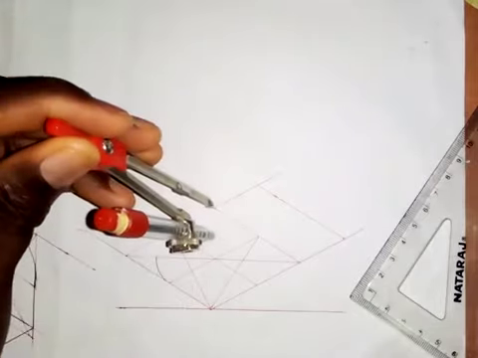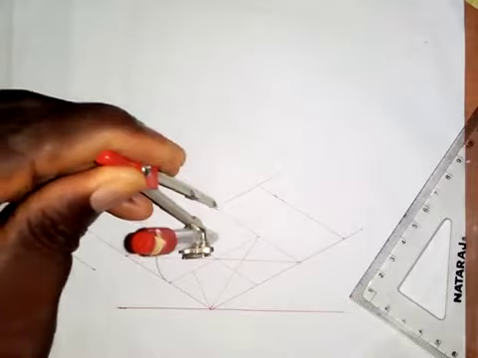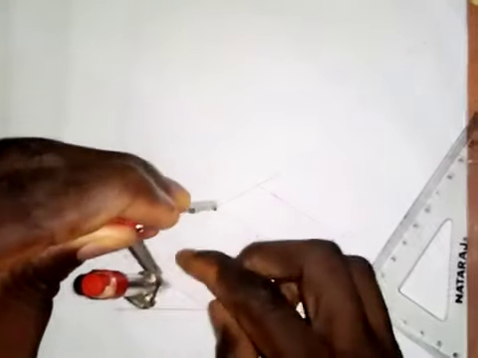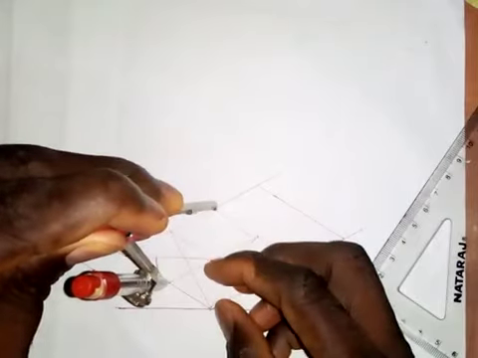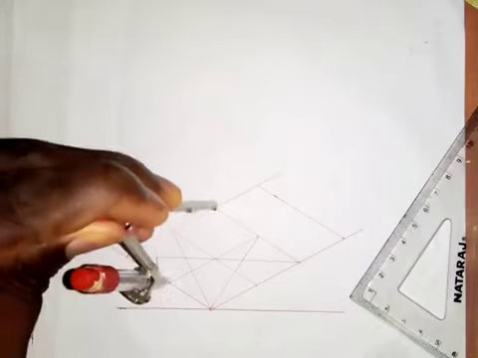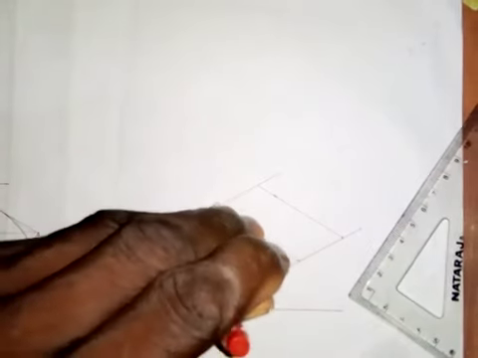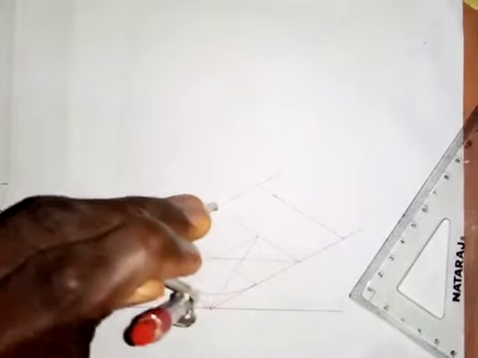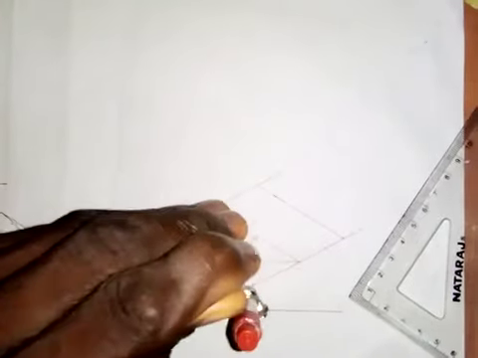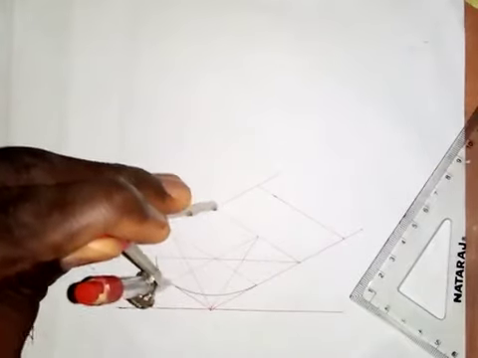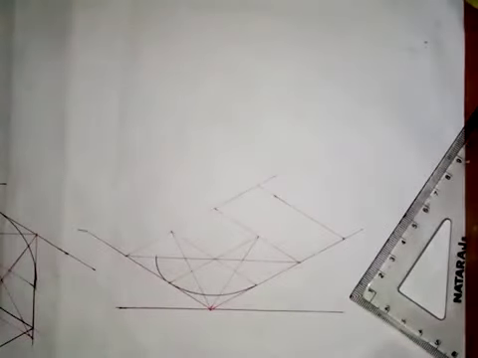The next thing I'm going to do is to put the endpoint of my compass at this point here. So I will extend it here. Okay, so we have to take it easy. Then I'm going to draw an arc like this. Okay, so we are going to stop it here. So this is what we need down here. If I need anything, I'll come back and show you that.